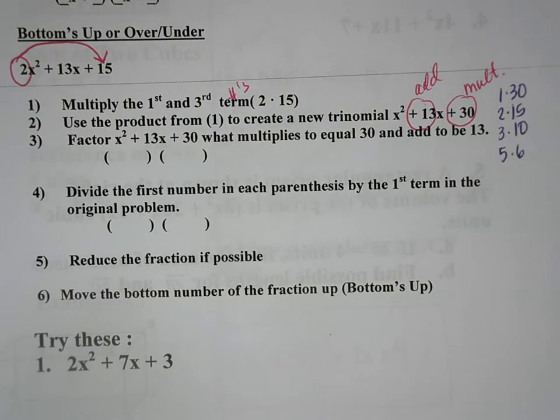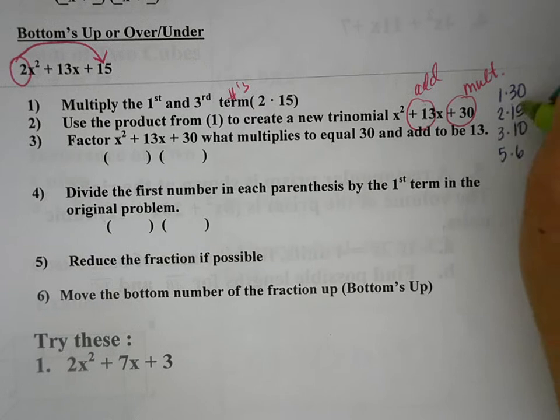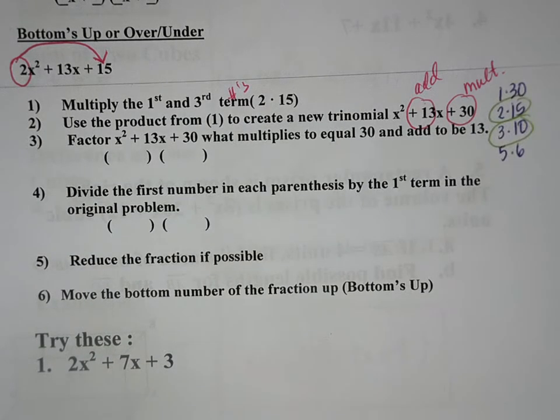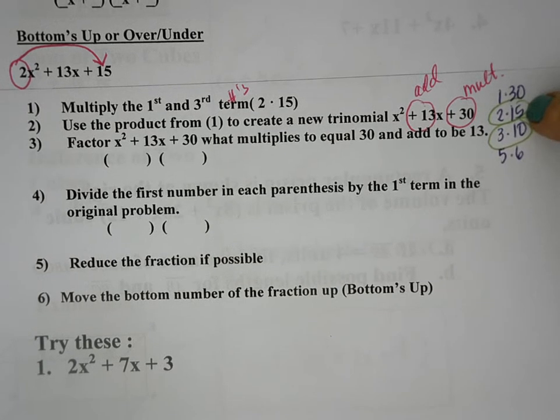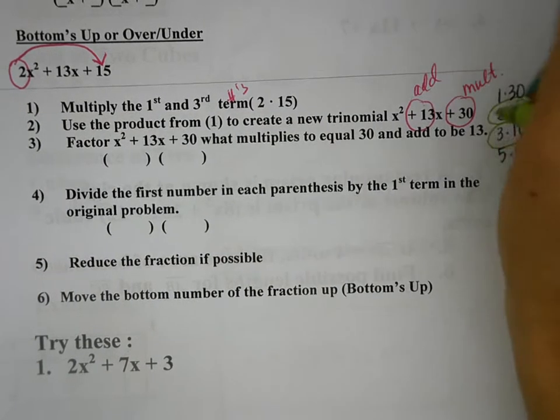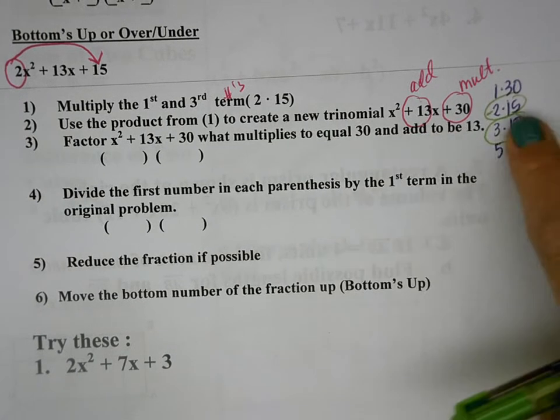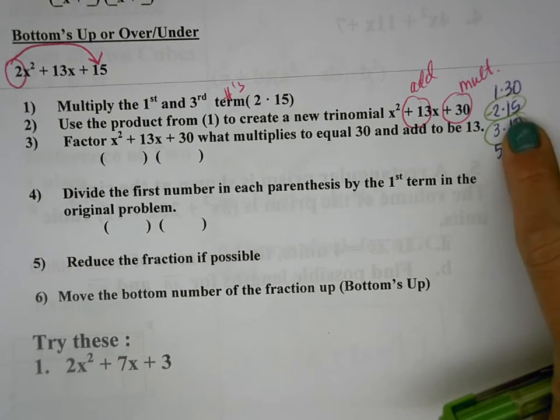Now if you look through here, do you see any numbers that can add or subtract to make 13? Good, you have 2 and 15 and 3 and 10. Now one of these won't work. How would you make 13 with 15 and 2? You would subtract 2. And 15 minus 2 does make 13. But when you multiply it, it makes what?